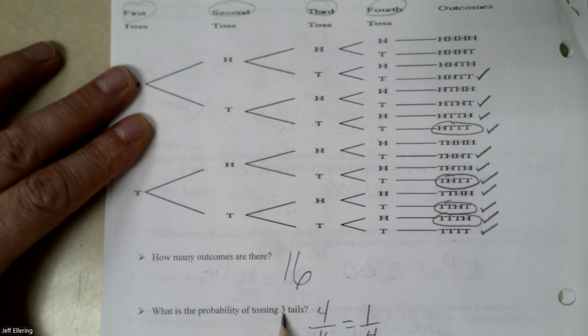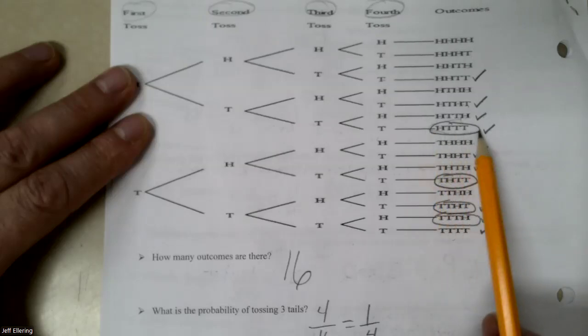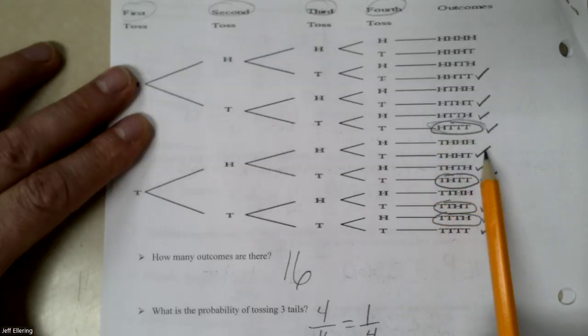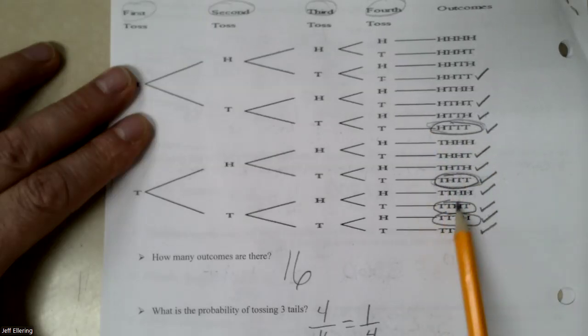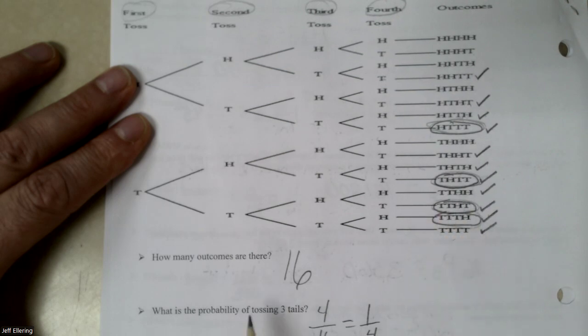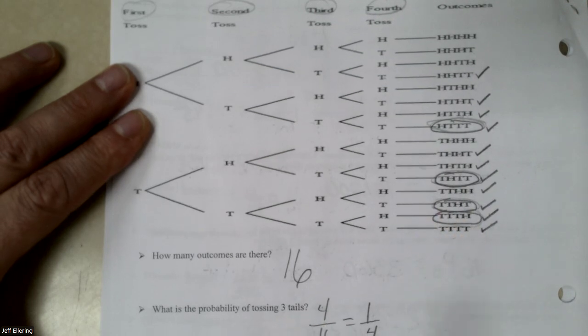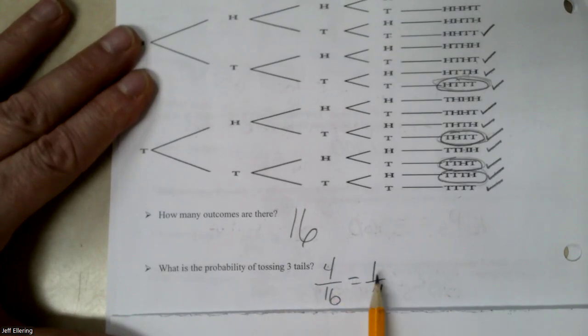What's the probability of tossing 3 tails? Okay, those are the circled ones. We've got 1, 2, 3, 4. There's 4 out of 16, which is 1/4.